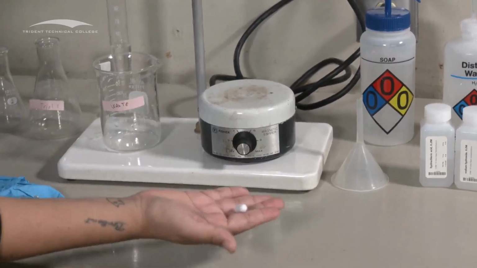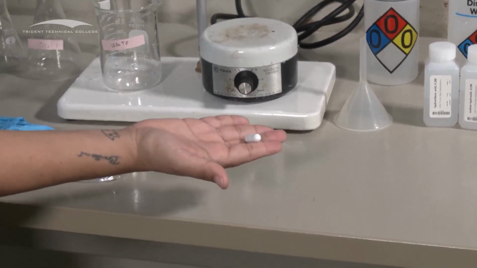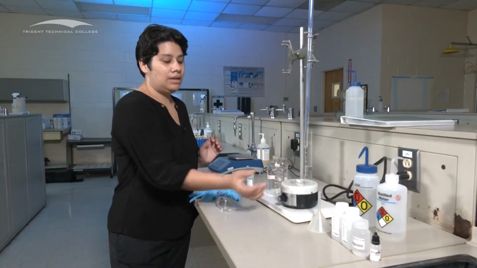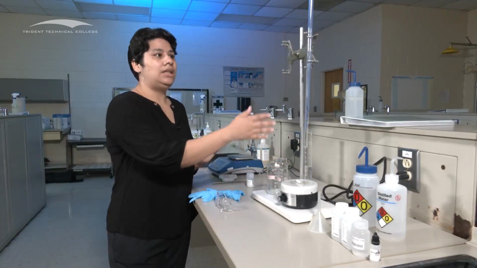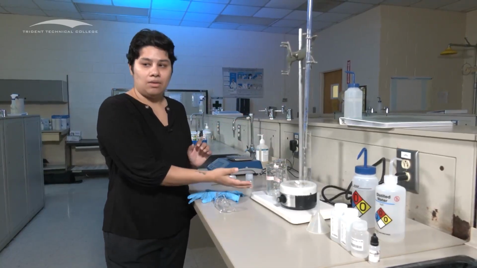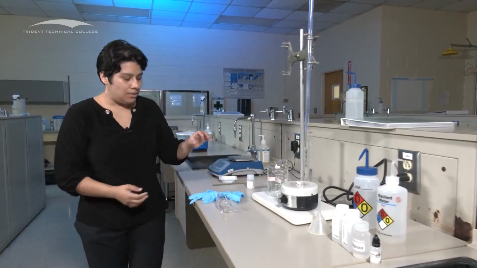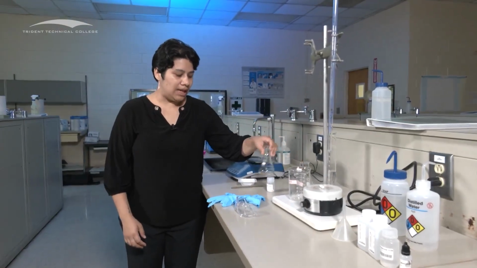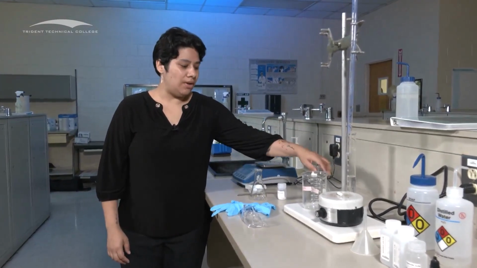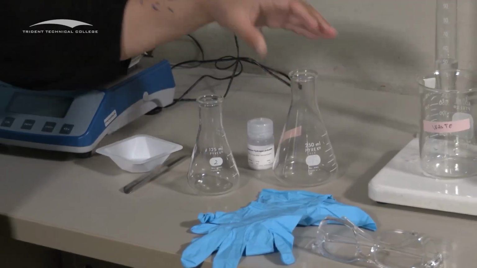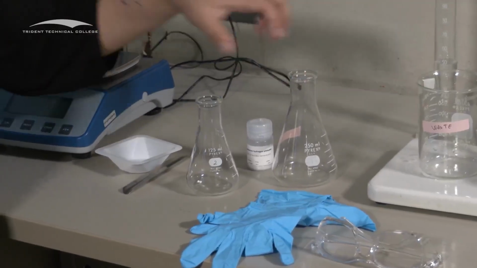Then you're gonna need this little tiny white pill. This is a magnetic stir bar. So if you see, it's magnetized to it. You're gonna need your burette stand, a waste container. Then you are going to need an Erlenmeyer flask. You're either gonna need a 125 or a 250. It doesn't matter which one you grab. Either of them work well.